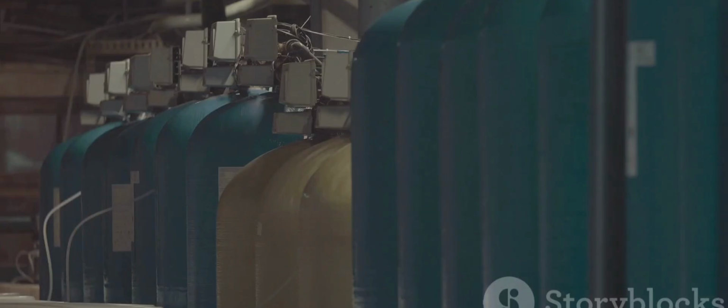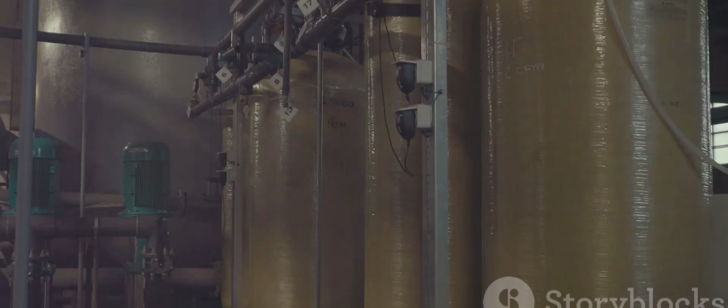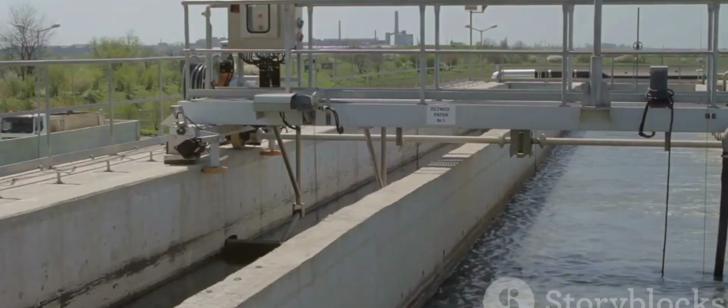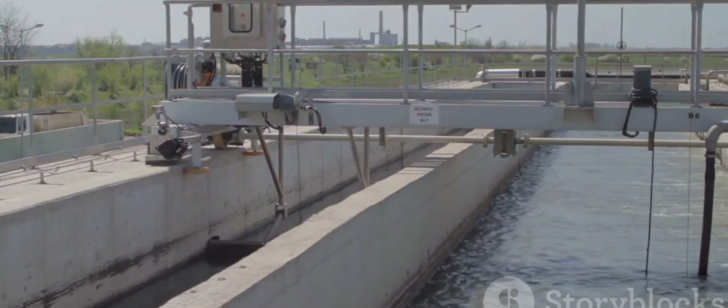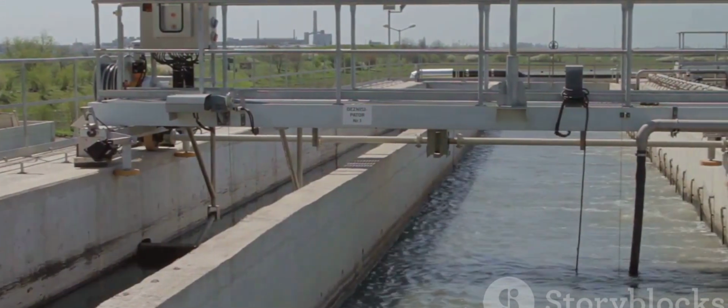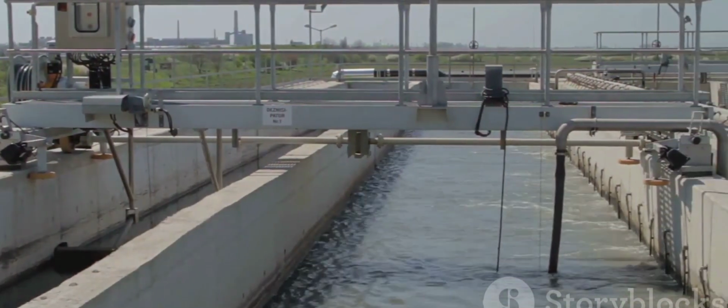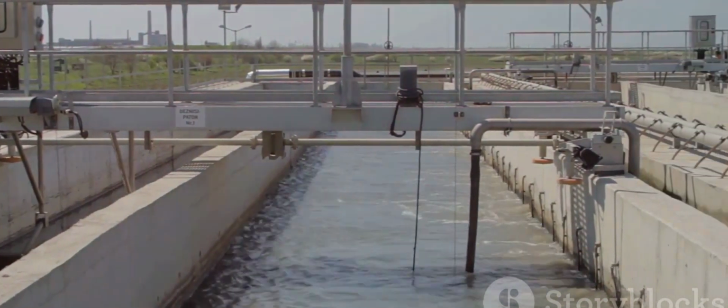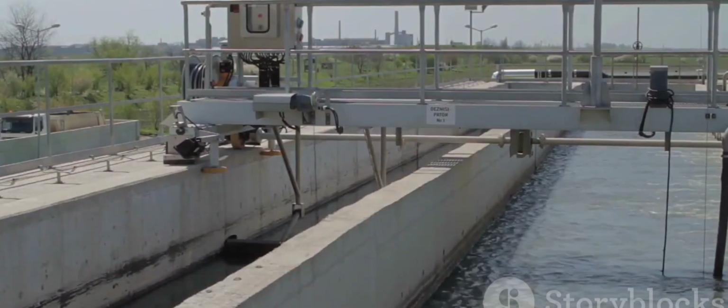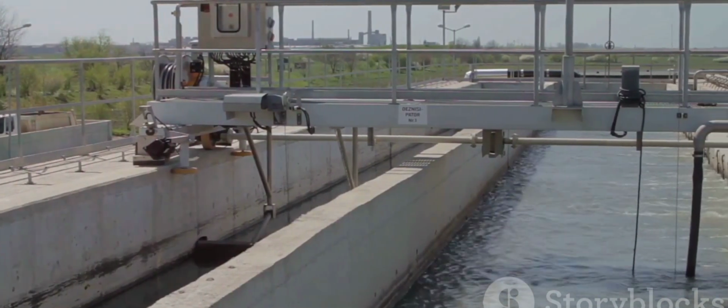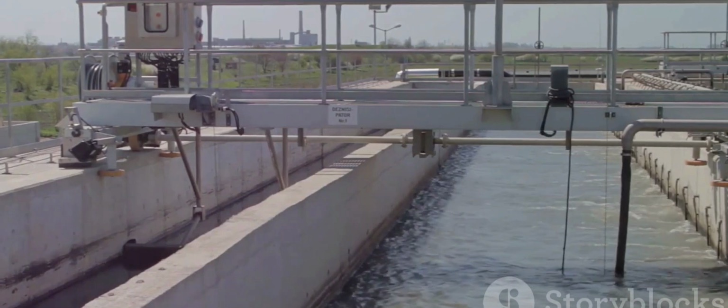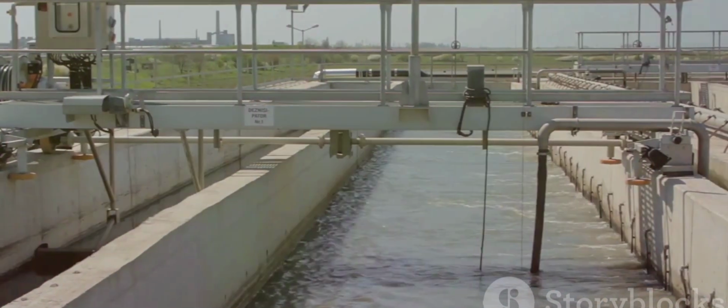The first step in the water treatment process is raw water intake. Water is usually sourced from rivers, lakes, or groundwater and is pumped into the treatment facility. Before entering the treatment units, the water passes through screens to remove large debris such as sticks, leaves, or any other physical contaminants. Key parameters to monitor here include flow rate, which is measured in cubic meters per hour, suspended solids, and turbidity.